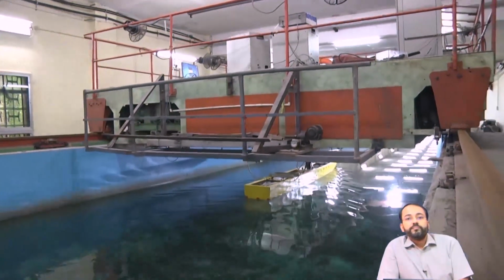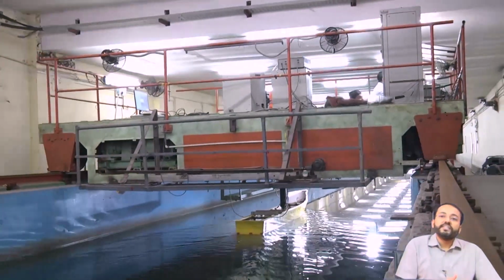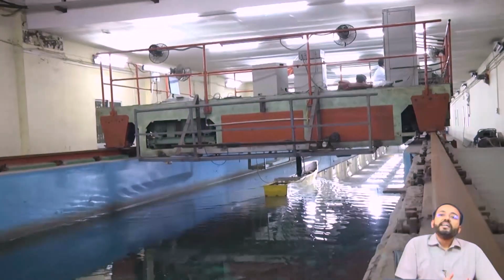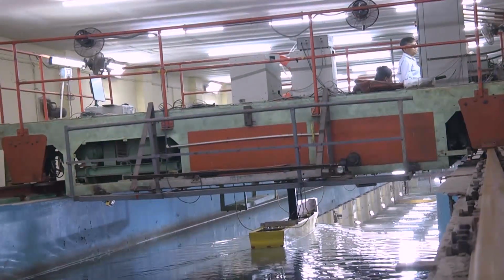So, in this way we have different runs of the model along the tank. For each run, the speed is kept constant and the propeller RPM is increased in steps to achieve the self-propulsion point.